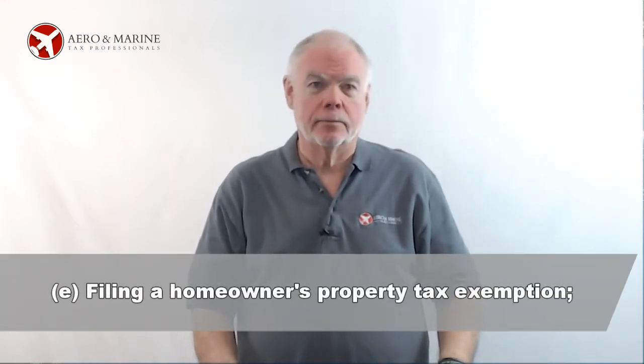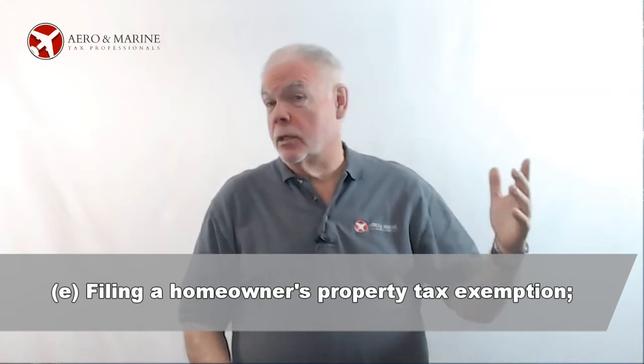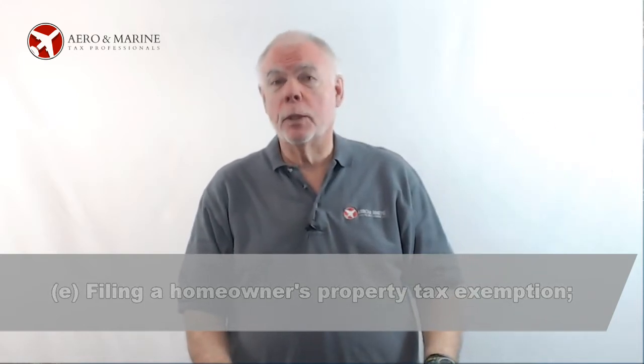E, filing a homeowner's property tax exemption. I recently, within the last couple of years, discovered that there's quite a few people who live in the state of Washington who own homes in Southern California to get away from that, what I consider to be dreary, rainy season, which tends to be 11 months of the year, and they have homes in the Palm Springs area or the desert area. If their local CPA has told them to file a homeowner's property tax exemption to save them money on property taxes, they're a resident of California.